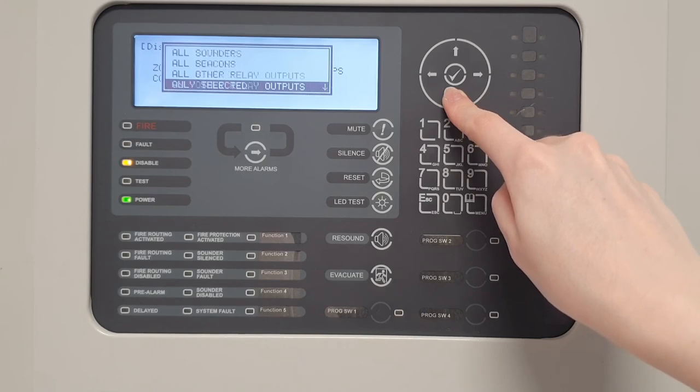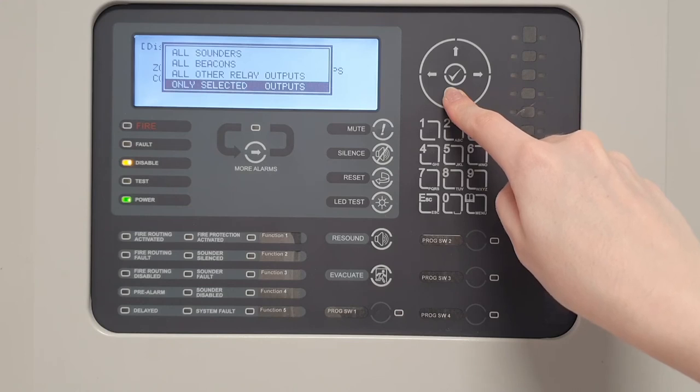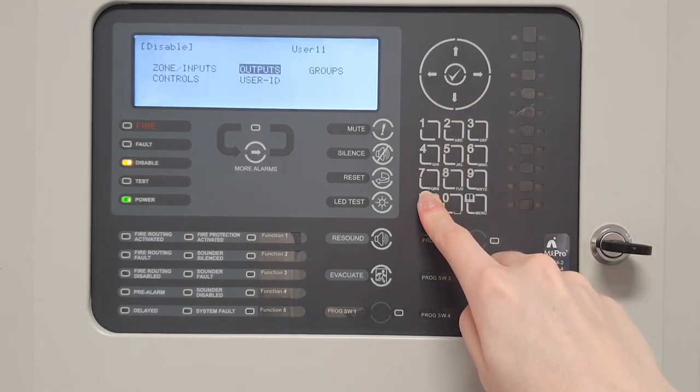If only selected outputs is selected, all outputs within a zone or a specific output can be disabled in the same way that inputs are disabled. Pressing Escape will take the panel out of this menu.